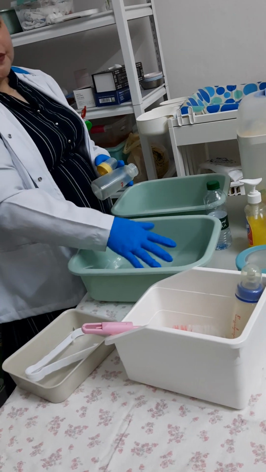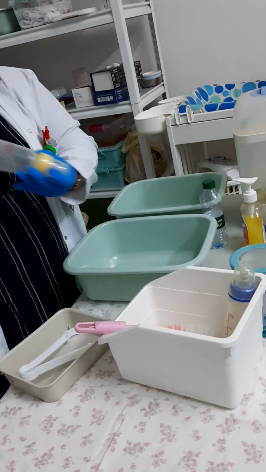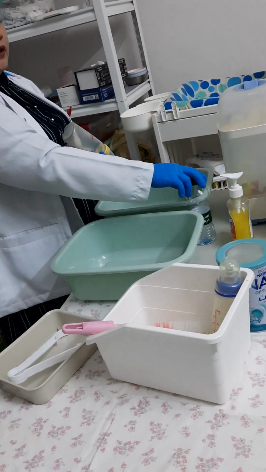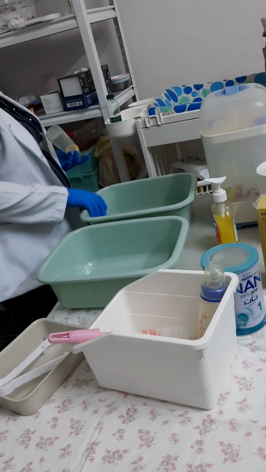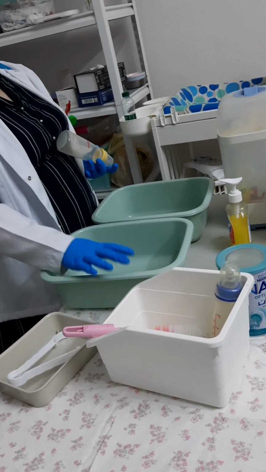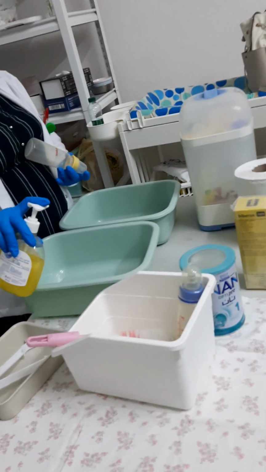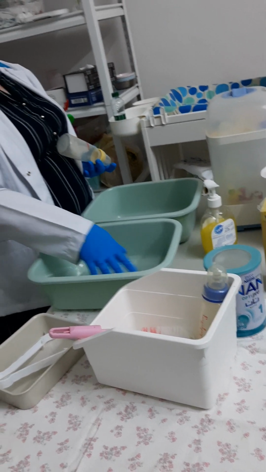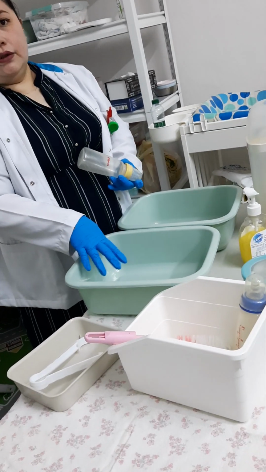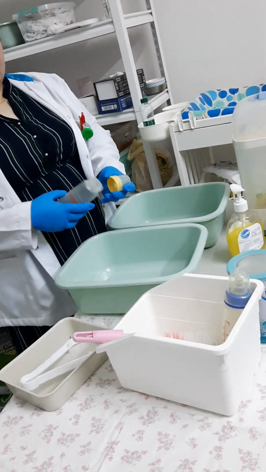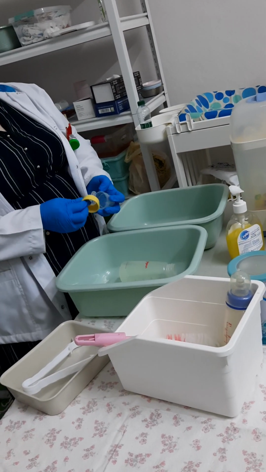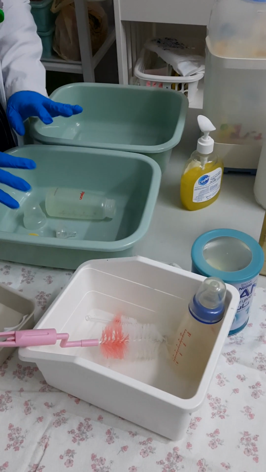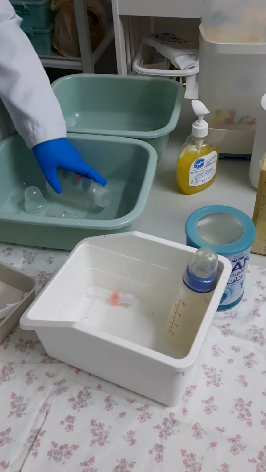Now, make the soap. Of course, I will wash my hand and then put on my gloves. Okay? And then, the water, there is already water on it. I will put a soap on the other basin. Make a soap suds. Make sure that you completely dissolve the soap in the water, and then you can soak it. Okay. Now you can soak. After that, you can use the brush.